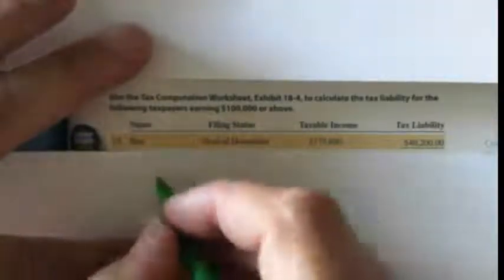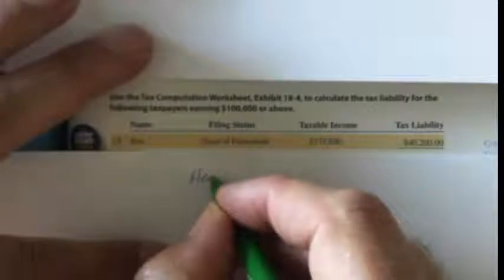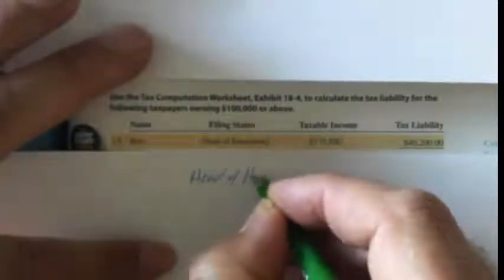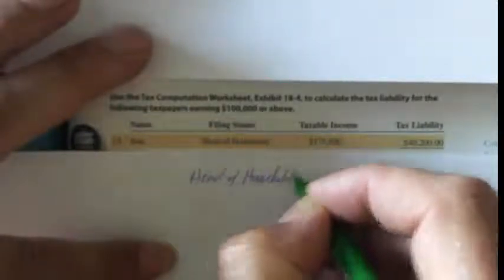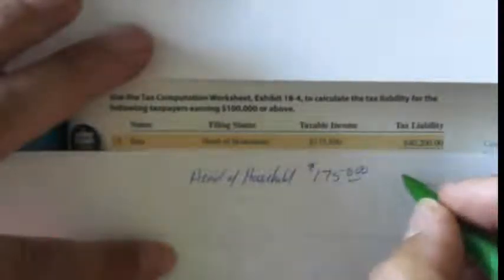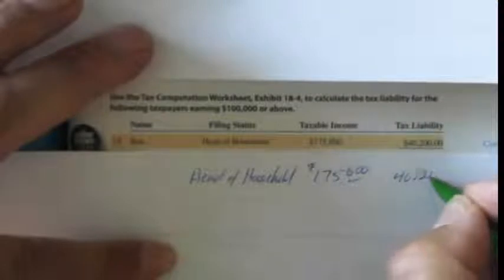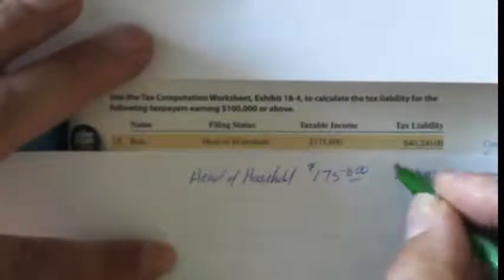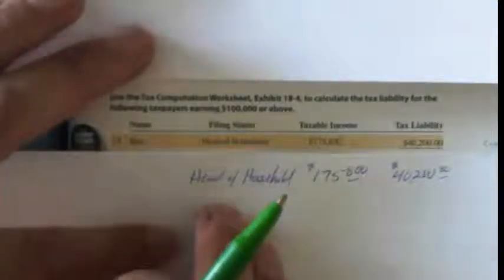over $100,000. So it's a different chart. Here we have a head of household. Our taxable income is $175,800, and our liability is this. So let's see how they got that.